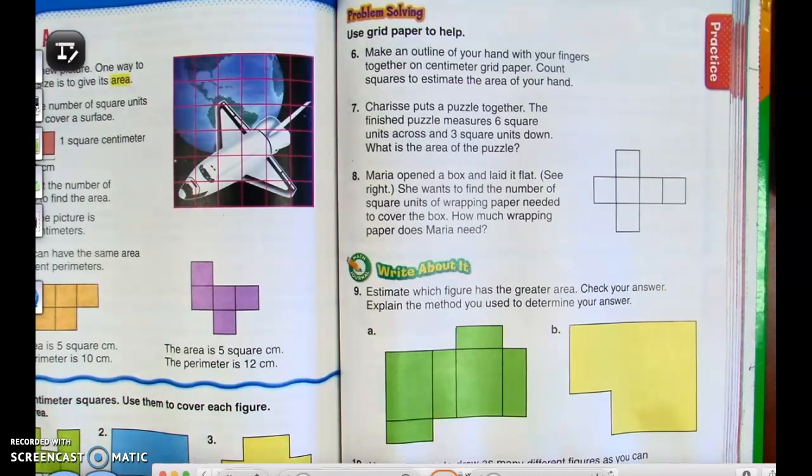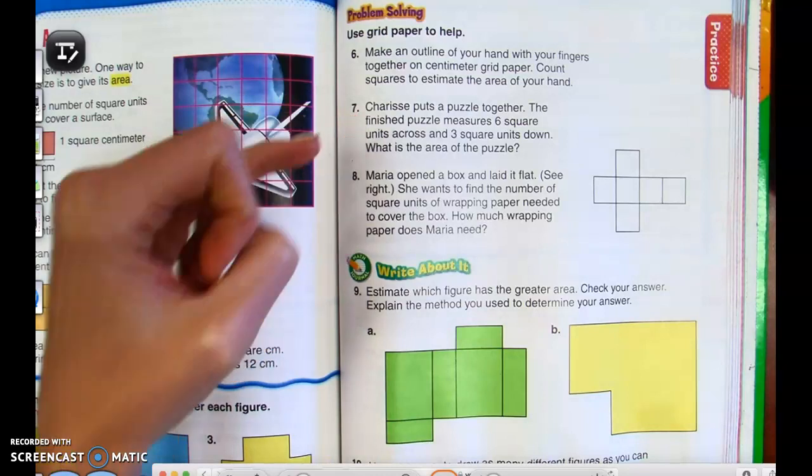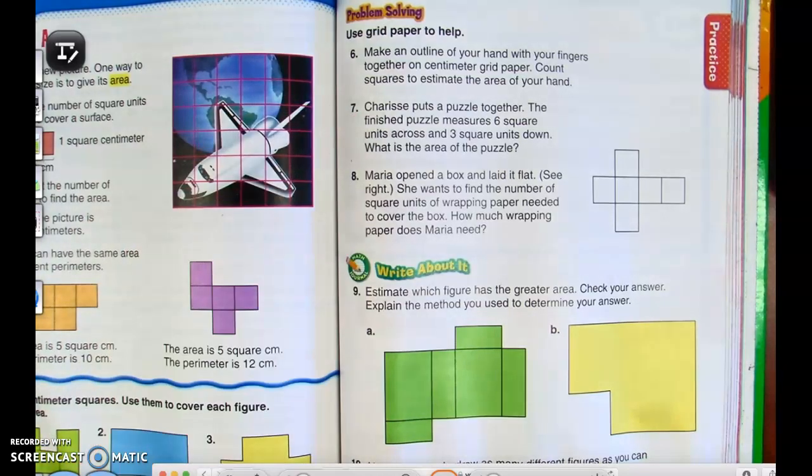And then I want you to do number 7 and number 8 as well. 9 and 10, those are can-dos if you have extra time, and then you're going to take a picture of this and upload it to Google Classroom.